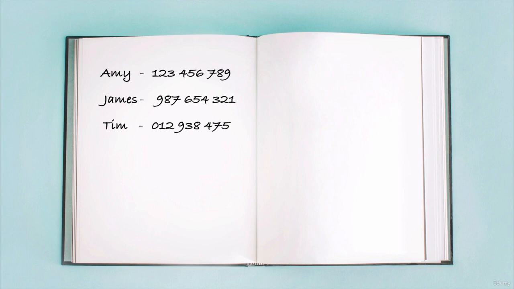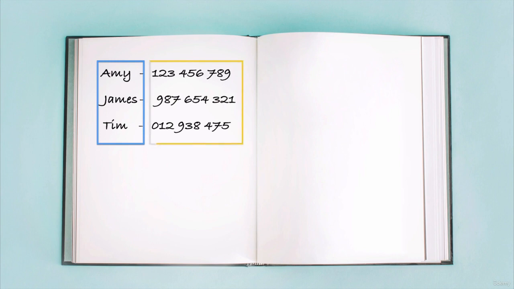So usually you would have a key. In this case, it would be the names of my friends. And then you would have some values. And these would be the values that are associated with the keys. This is how maps are. They're kind of like a collection type, just like lists, which we saw earlier. But unlike lists, maps are unordered.